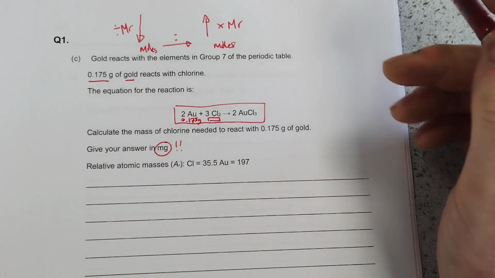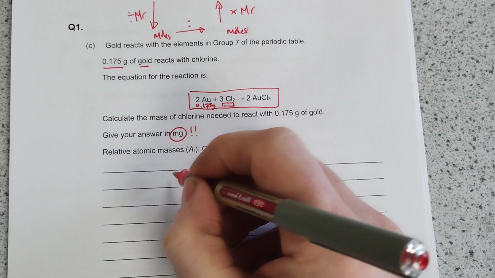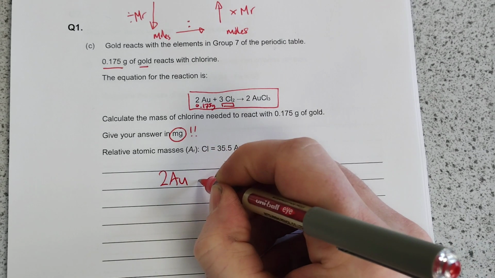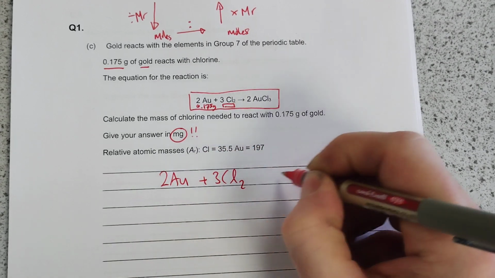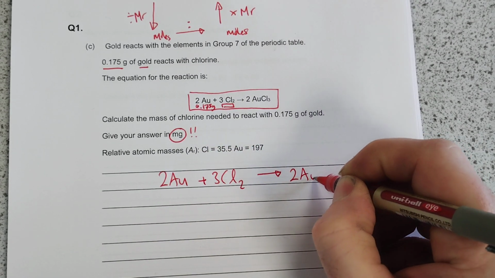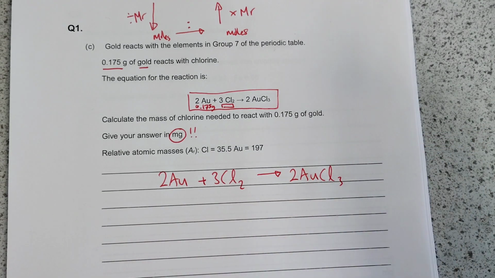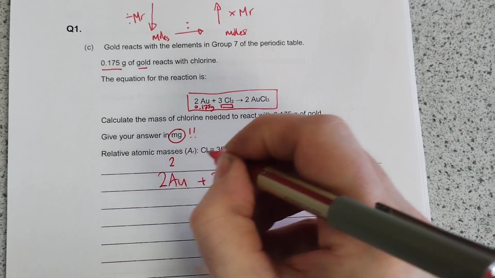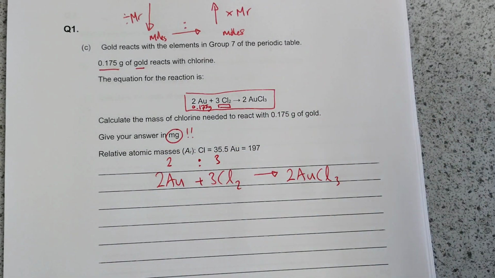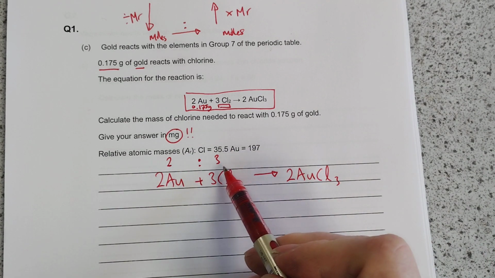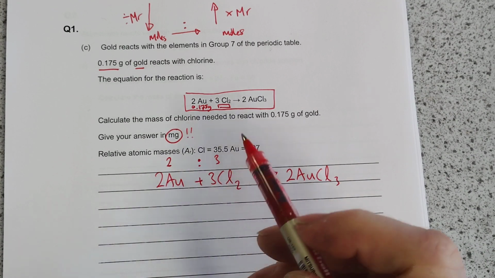All right, plan one, I want you to do this in the exam. Whatever the question is, I want you to write the equation out nice and big. All right, so that's my first thing. It's not taking me very long at all. What this tells me is that 2 of these react with 3 of these. It tells me that 2 moles of gold react with 3 moles of chlorine.